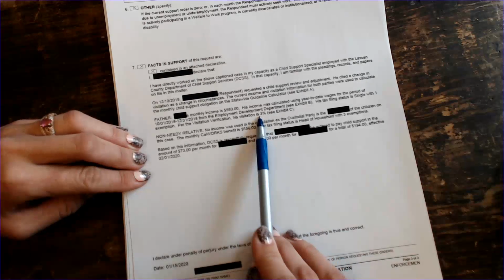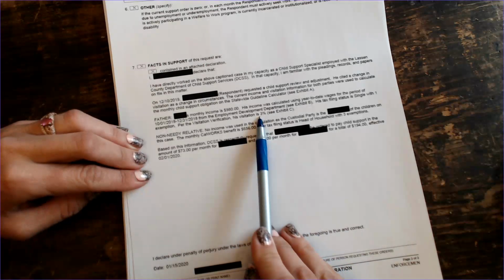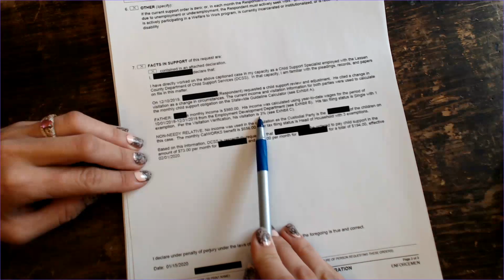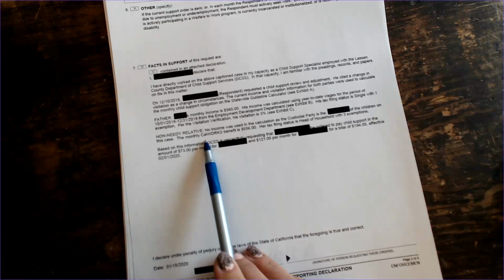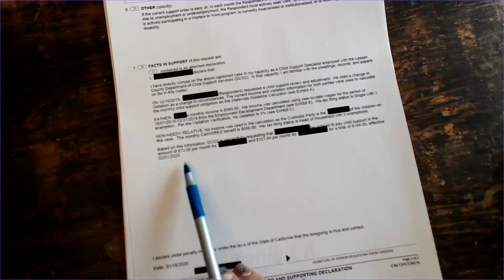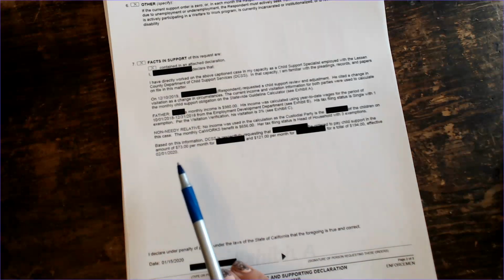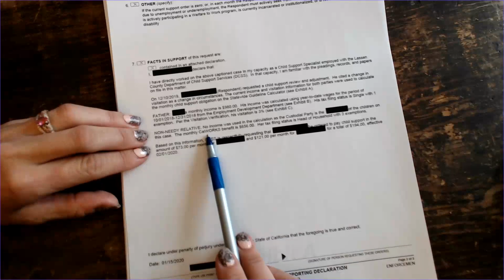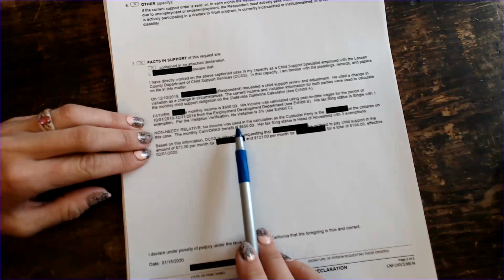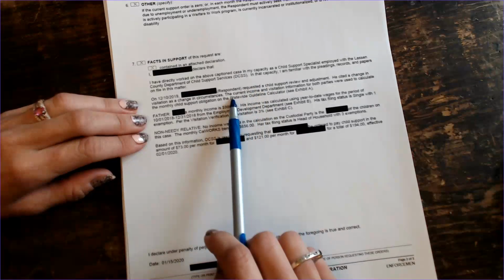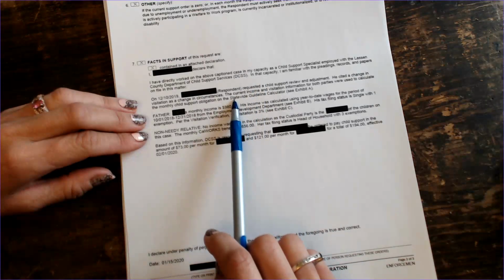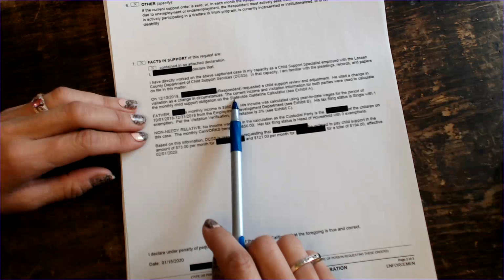The less time dad spends with the children, the less the other party's income is going to affect the child support. In this case, it's a non-needy relative, and so their income doesn't get considered at all for purposes of support. When there's going to be a modification of a child support order, there has to be a substantial change of circumstances.